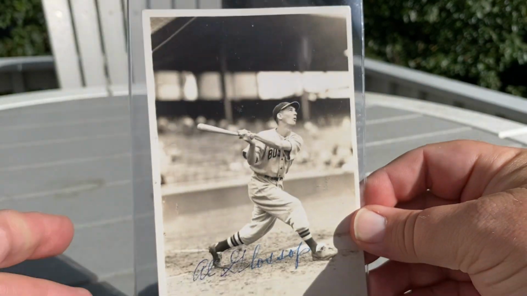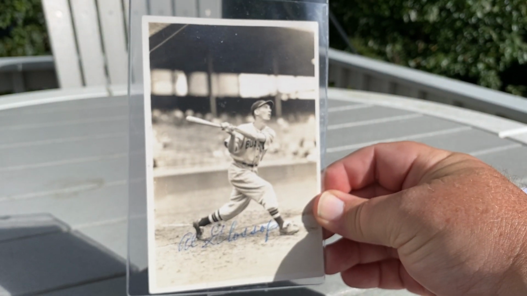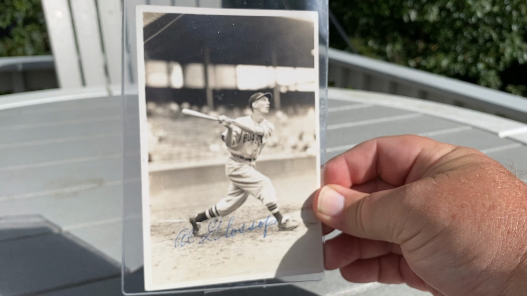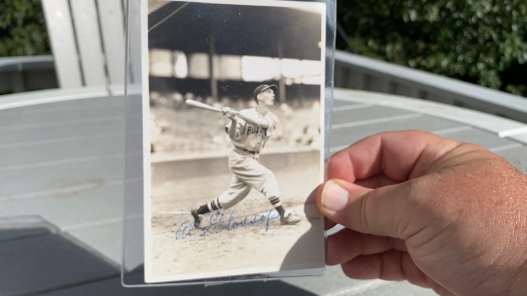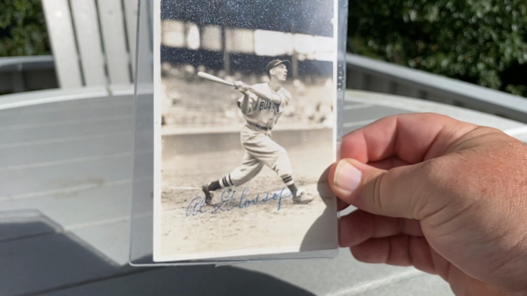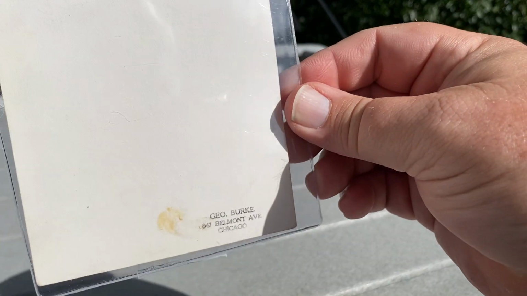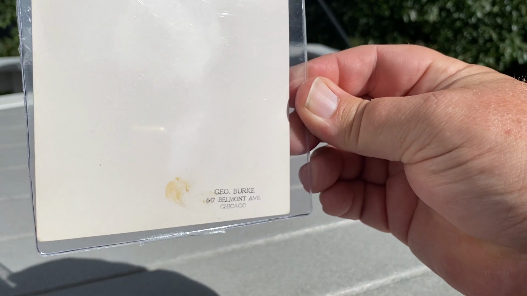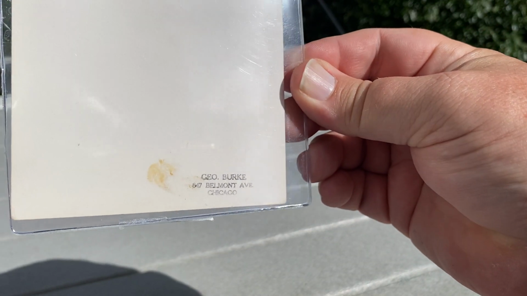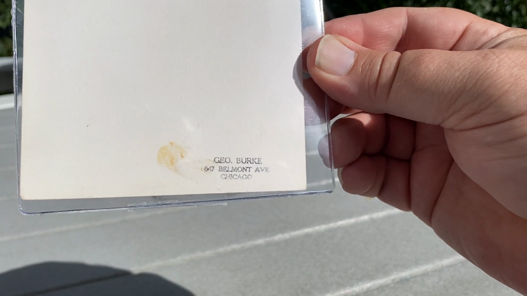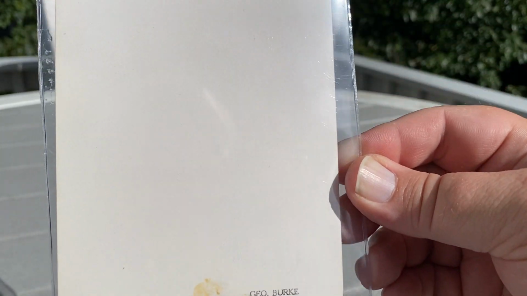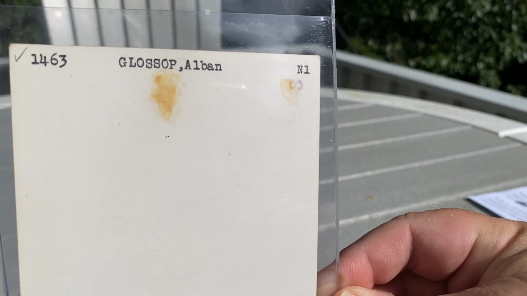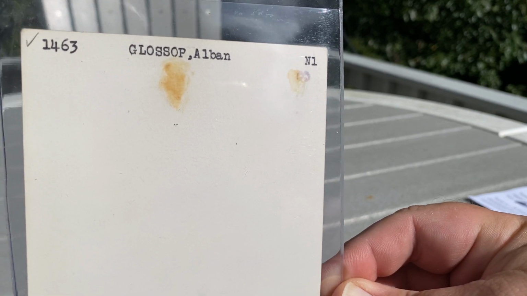And here is a regular photo. Al Glossop from 1940 of the Boston Bees. And once again, Burke was alive. And that's the photo. Belmont Ave in Chicago. And he would have the typewritten name of the player on the back.